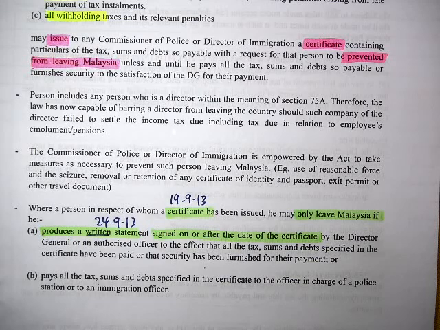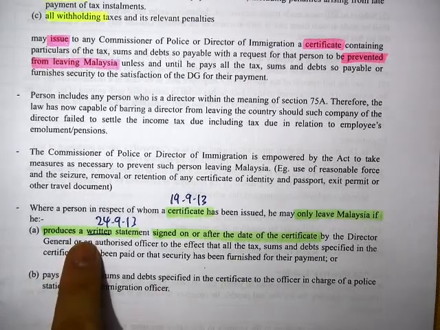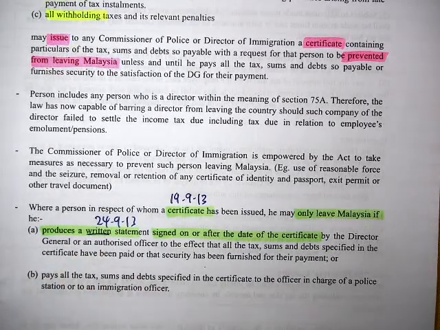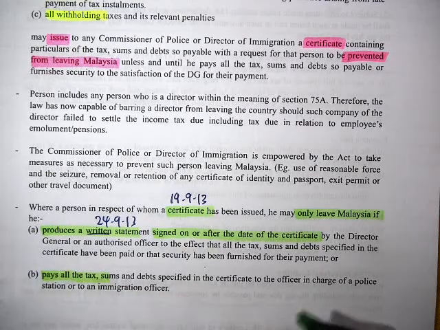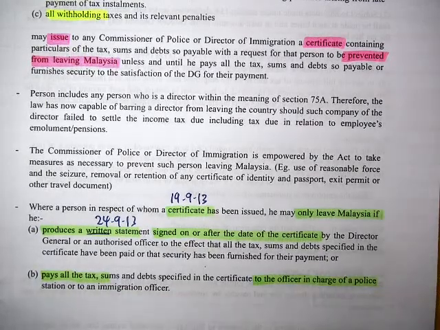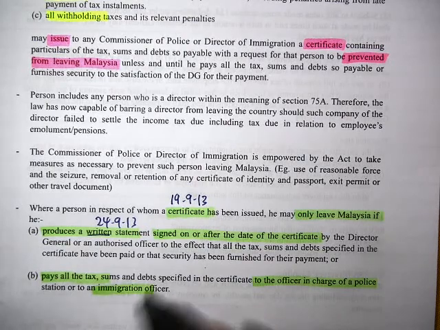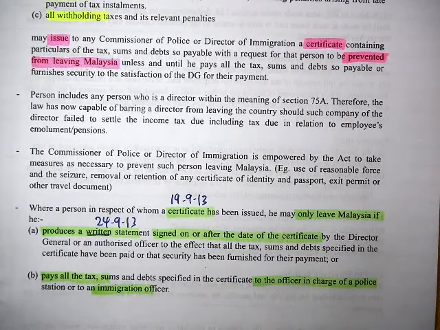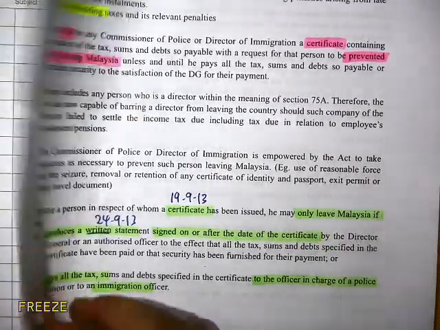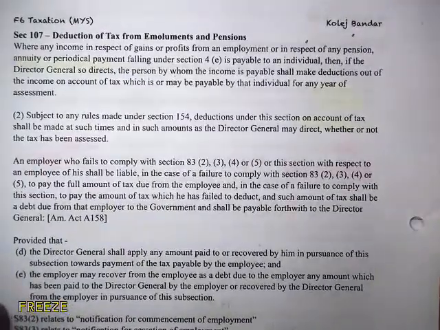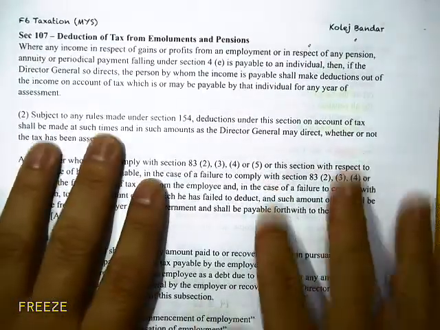Okay, now this is what you must do. You show a statement that you settled the taxes, or you pay all the tax on the spot to whichever person in charge that they stop you from leaving the country. Now these are the two ways of how you can leave the country in the event that you have been blacklisted. Okay, right, turn to page 253.